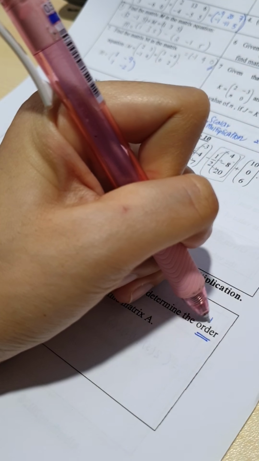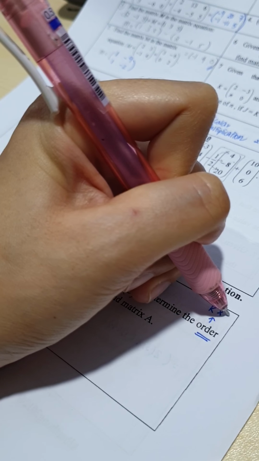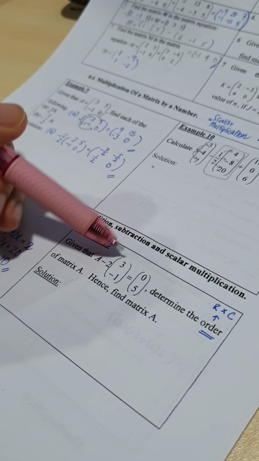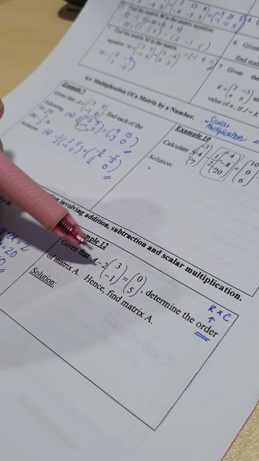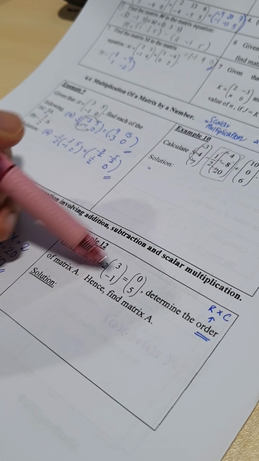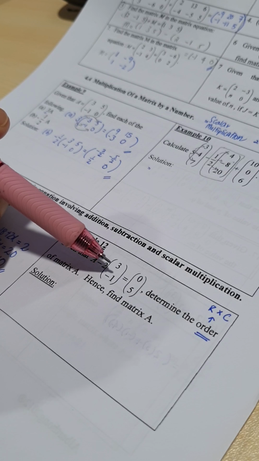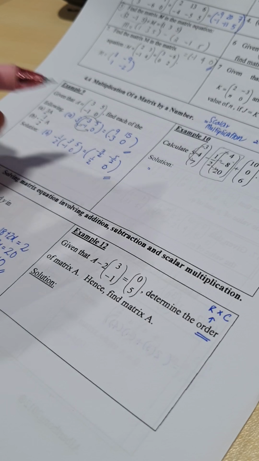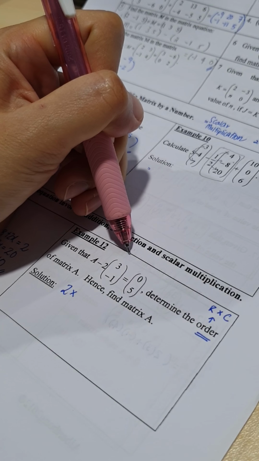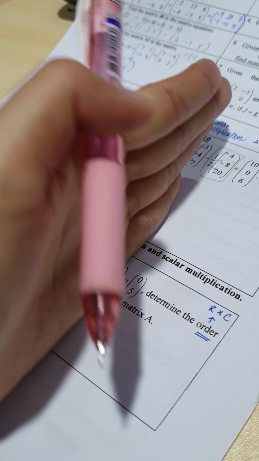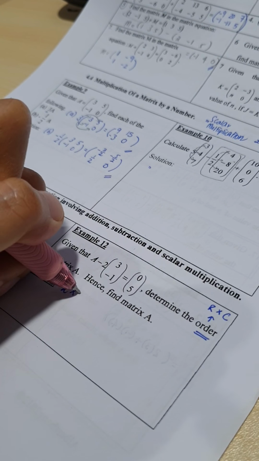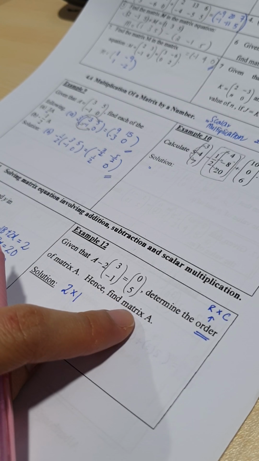When they ask you about order, remember red crescent, R times C, right? How many rows times how many columns? So they must be the same order, these three matrices. So you can just take this one, you find out what is the order. How many rows? 1 row, 2 row. Okay, 2 times column. How many column? See, you count lajur, how many columns does it have? 1 column only. 2 times 1.